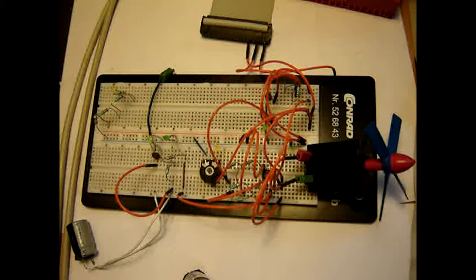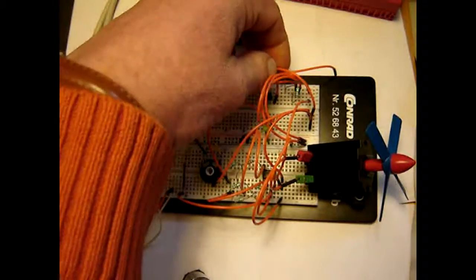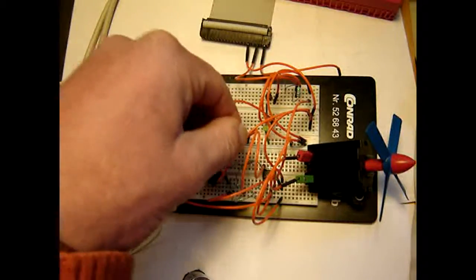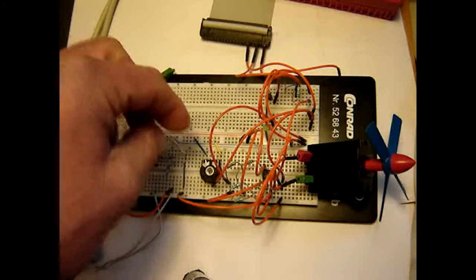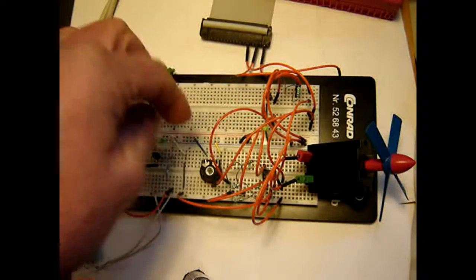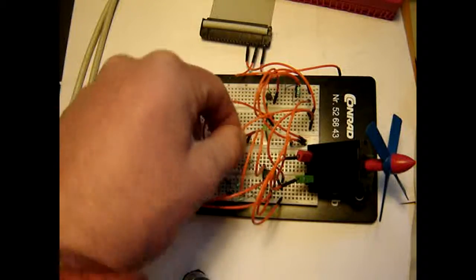And then this should be going here, and let's see how this works.